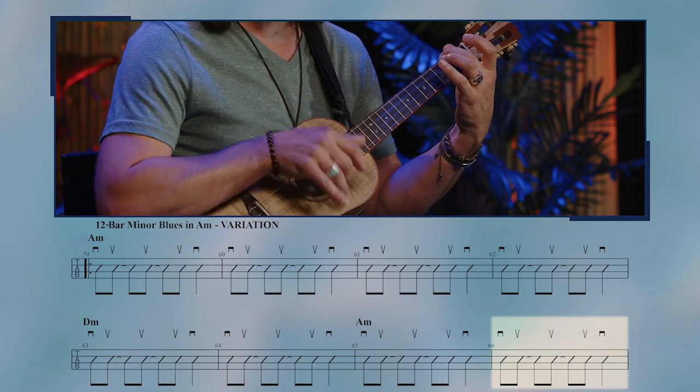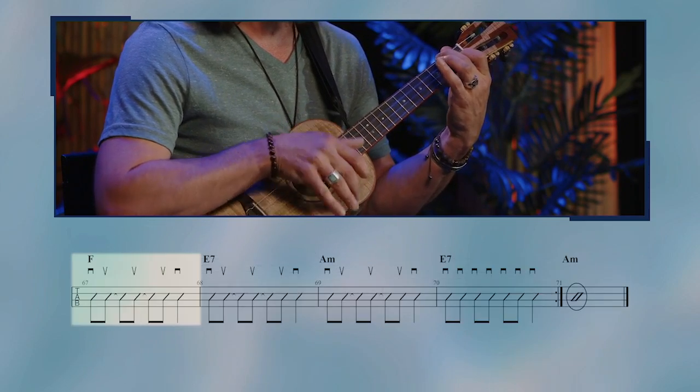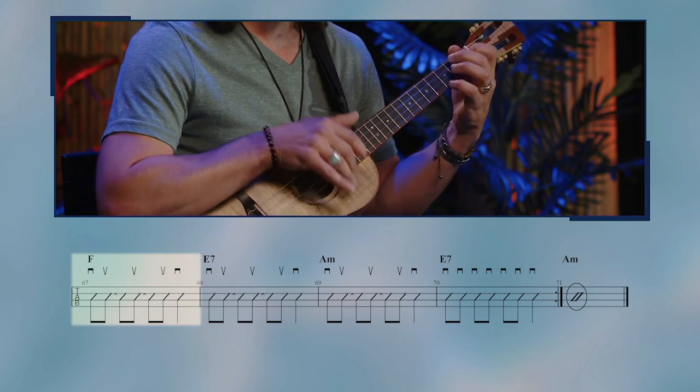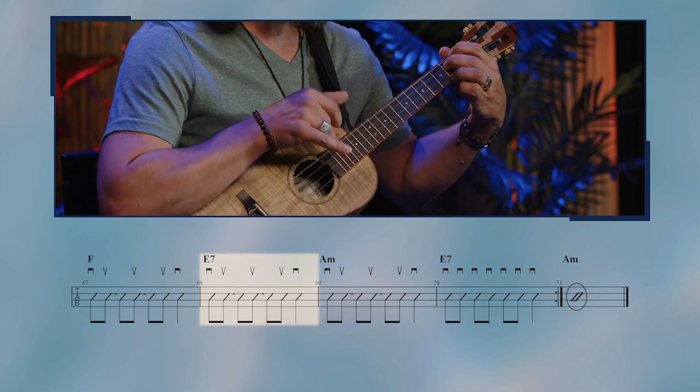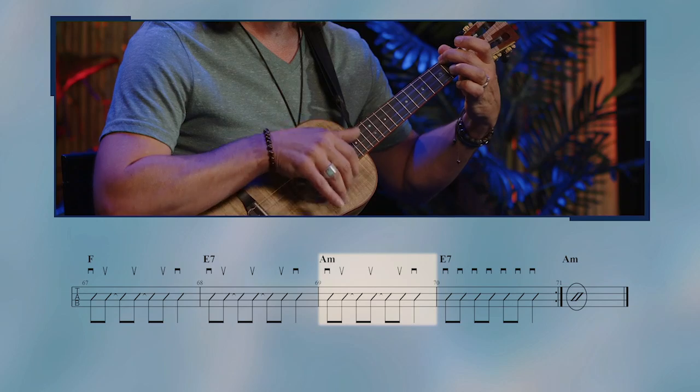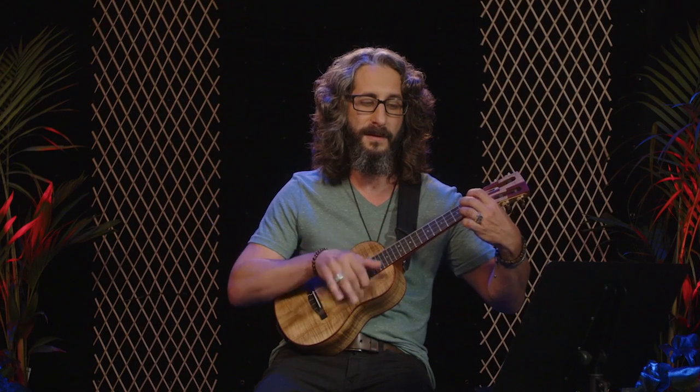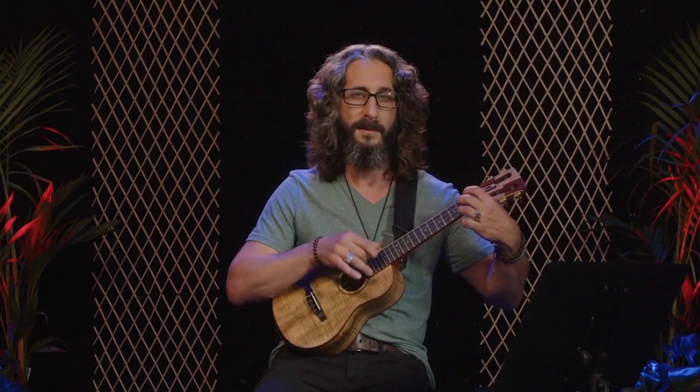And the last 4 measures. F. E7. A minor. E7. Ending on the A minor.